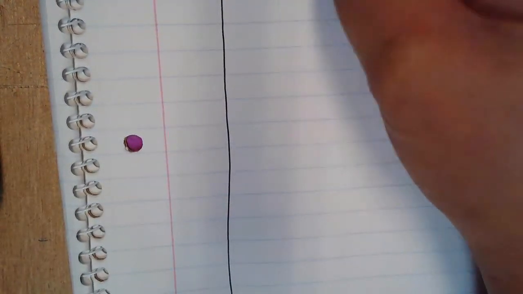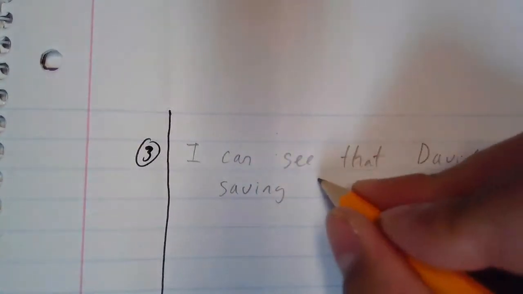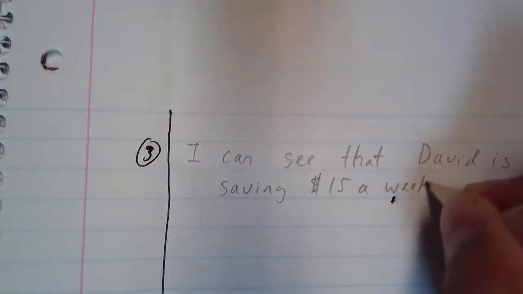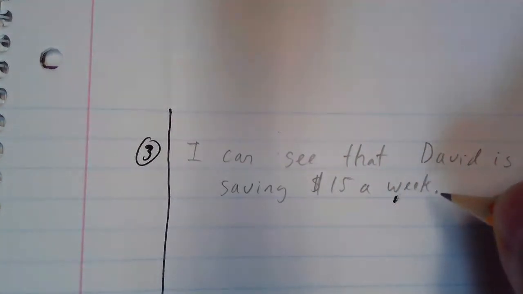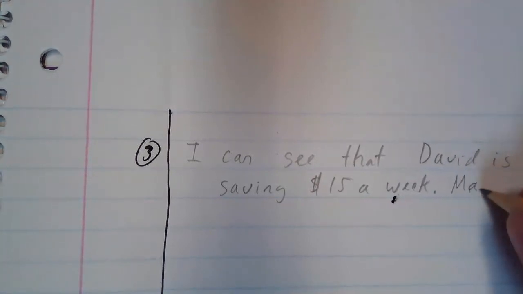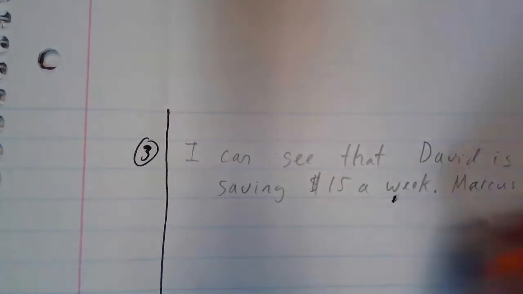I can see, oh, apparently you can't see, ironically, I can see that David is saving $15 a week. Marcus is saving $10. And this is just from the graph.